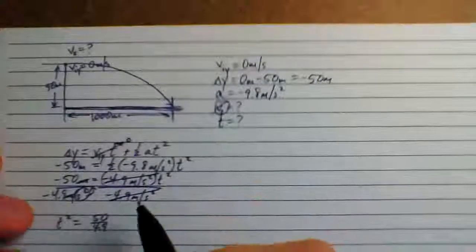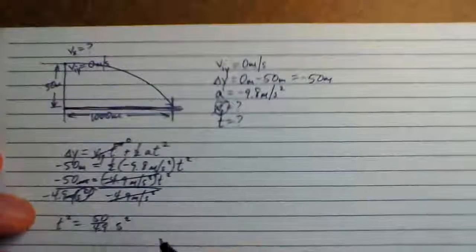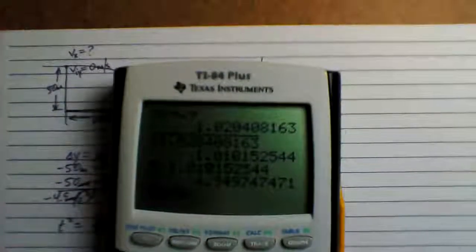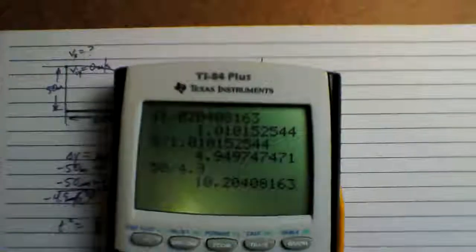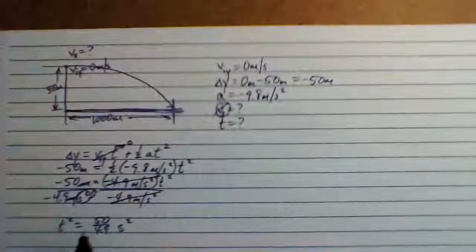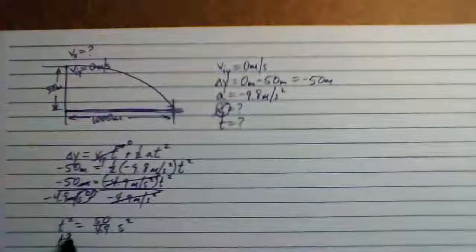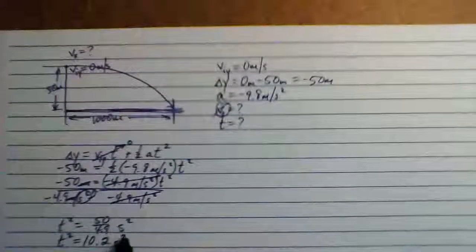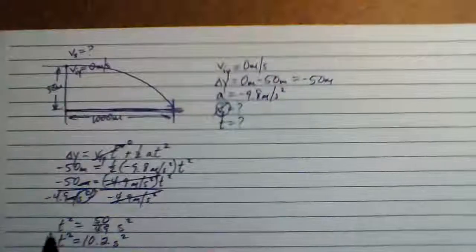I know that's approximately 10, but I'm going to go ahead and work it out nonetheless. So 50 over 4.9, let's go ahead and turn on the calculator. 50 divided by 4.9 gives us 10.2, right? So that's sufficiently different. So t squared equals 10.2 seconds squared. I'm not done yet.